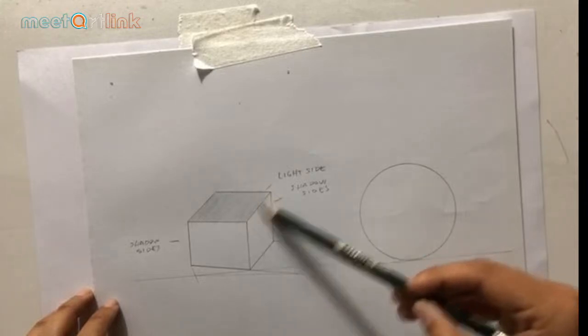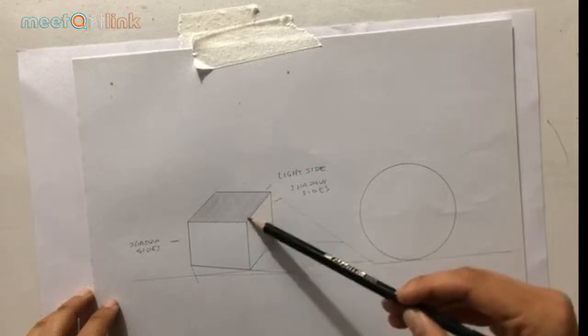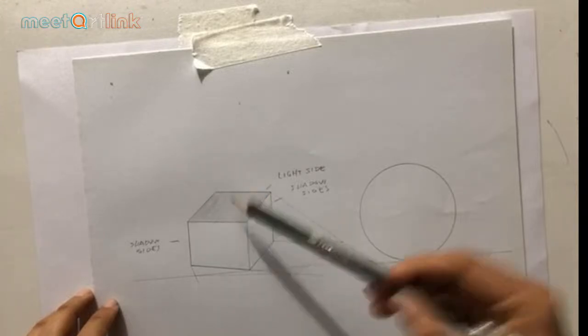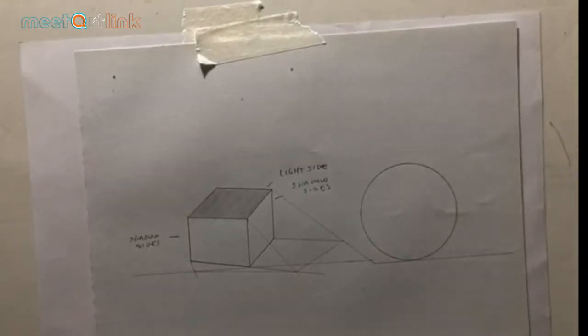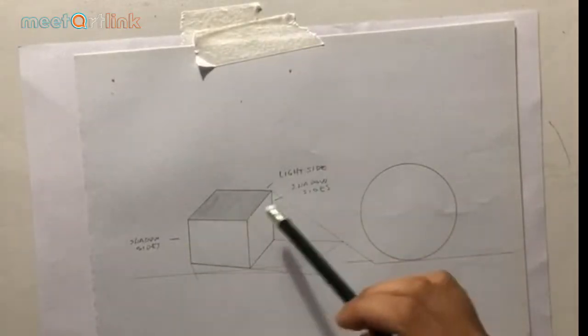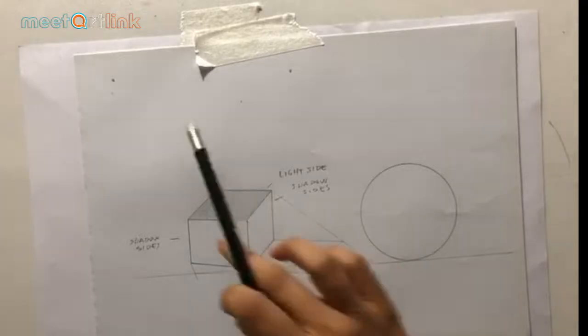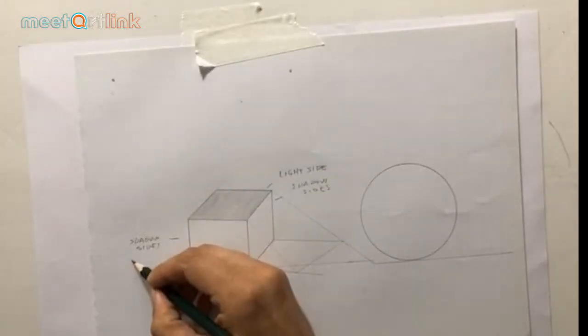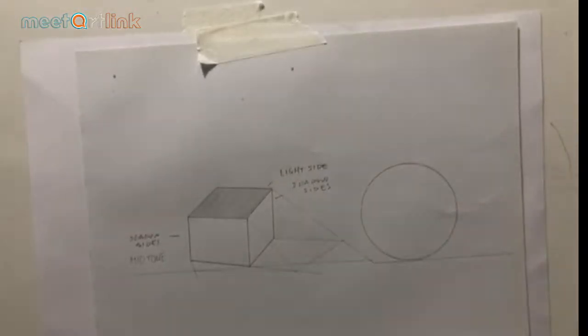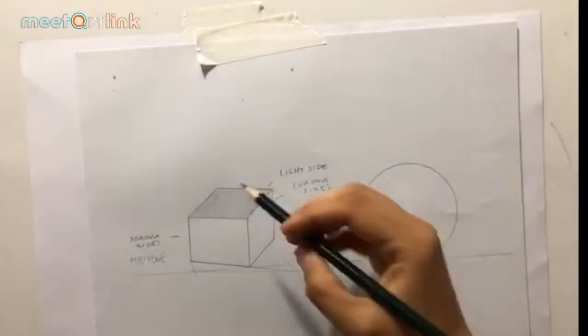And I'm also trying to keep my lines in the direction of the object. That's also going to help us give the drawing certain three-dimensionality. So I'm going to change now to my HB. So yeah, these two sides are part of the shadow side, but then we're going to see that this side is actually a mid-tone. And this side is going to be darker. And that's also something that's going to help our drawing to have more three-dimensionality.